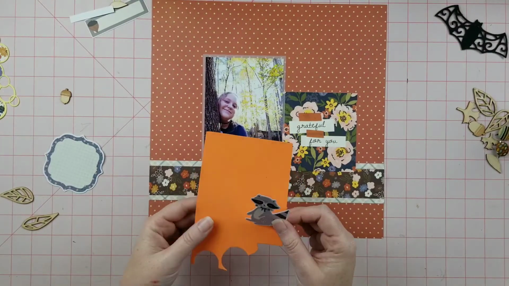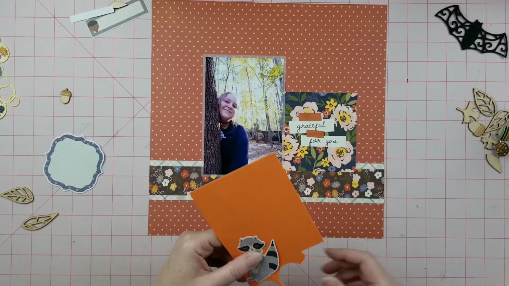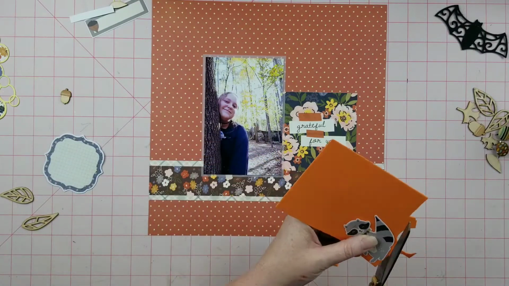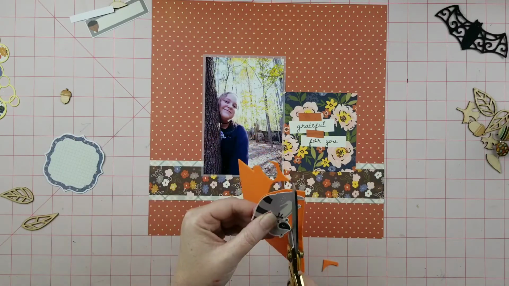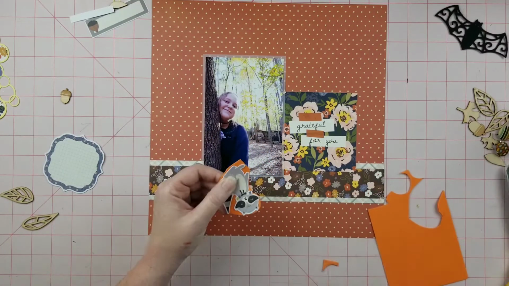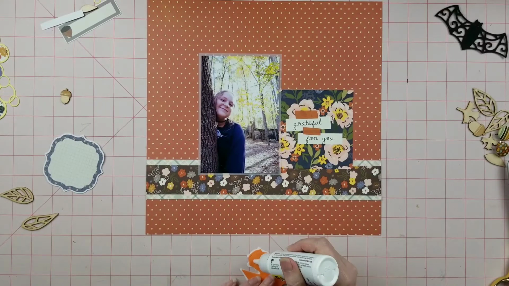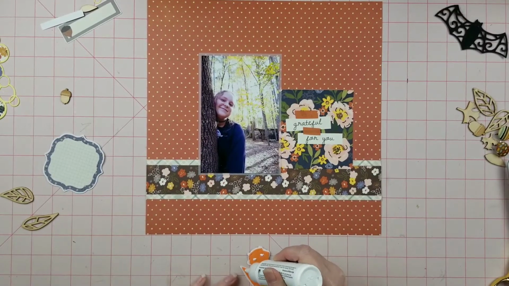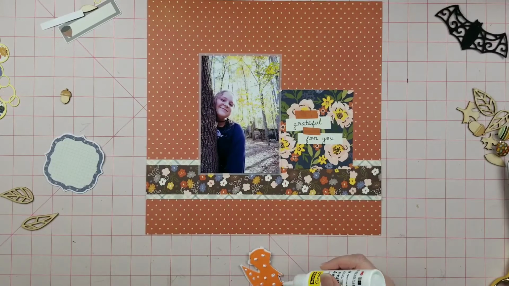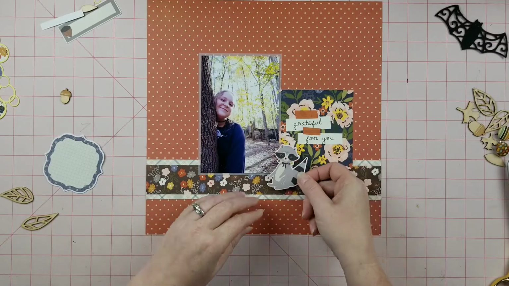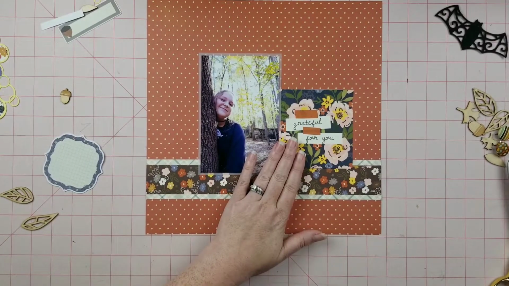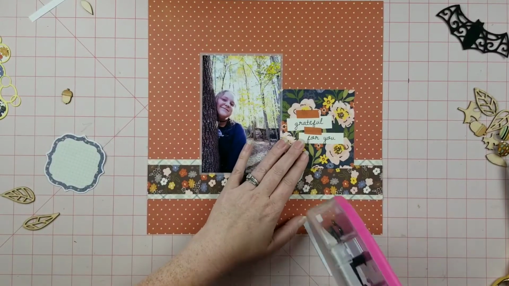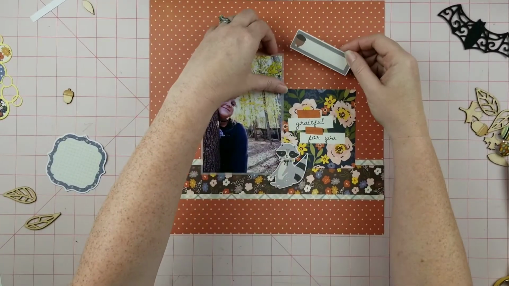And here, this little raccoon guy, I'm going to pop him up on some foam. Just kind of trim him out. I do a rough cut, and then I go back with my smaller scissors and shape it up a little bit and glue him down. And I'm going to put him kind of in between the photograph and the cutout there. There he goes. It's so cute. And then I plan on doing a little bit of journaling here on this tab.